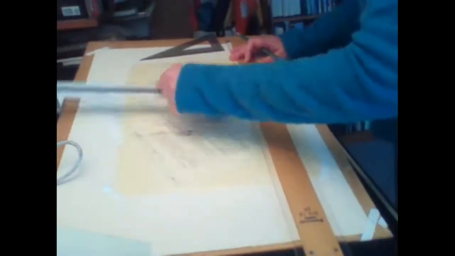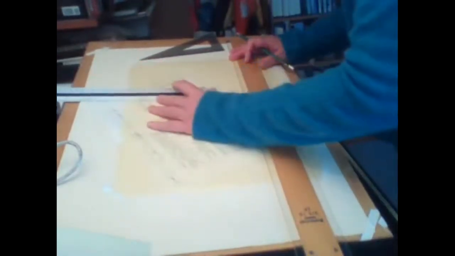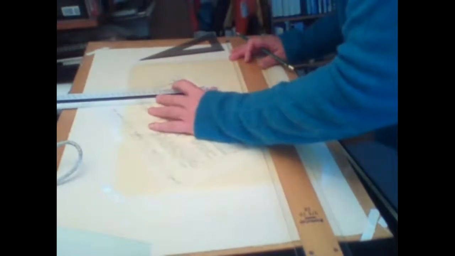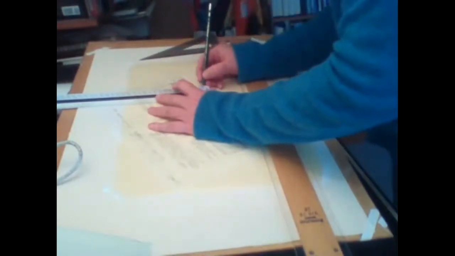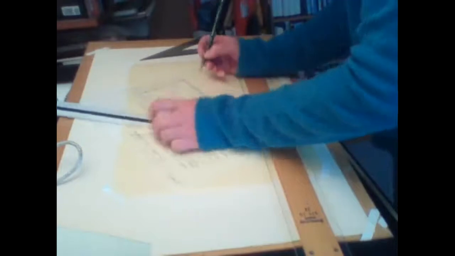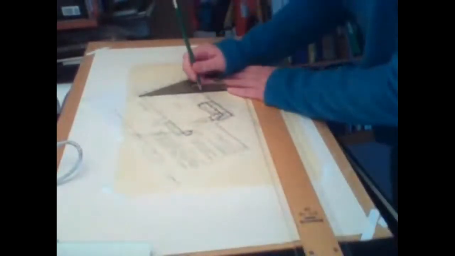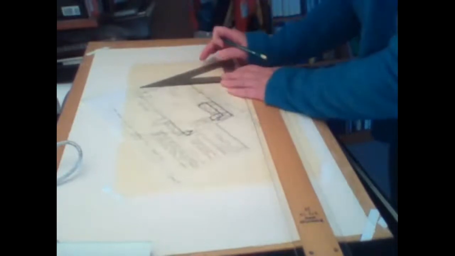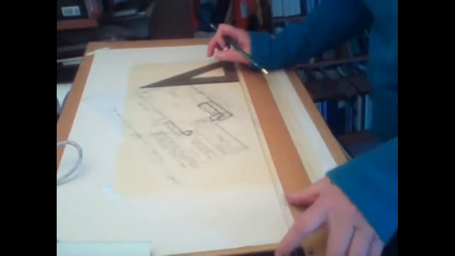So I'm going to draw down below the new deck surface in pencil because we may not see this when it's done. Right about there. At 1/4 inch scale, it's really hard to draw 8 inches. If you draw 9, that's okay.